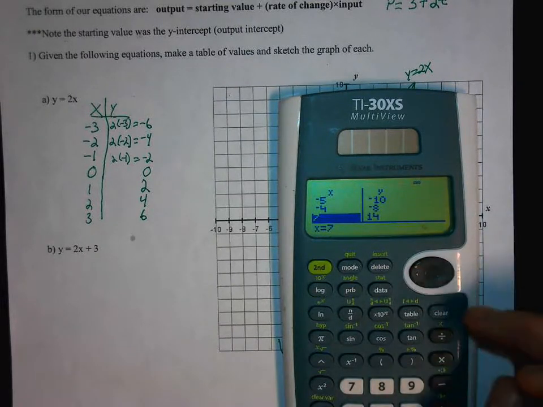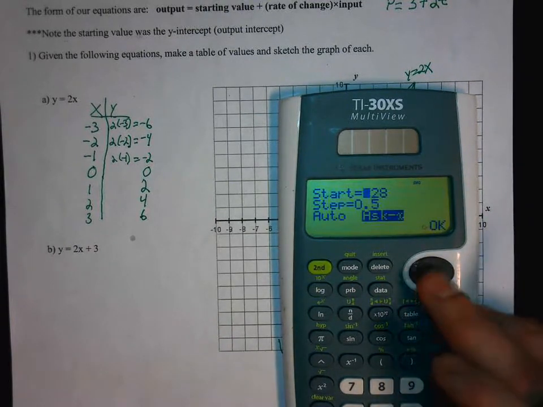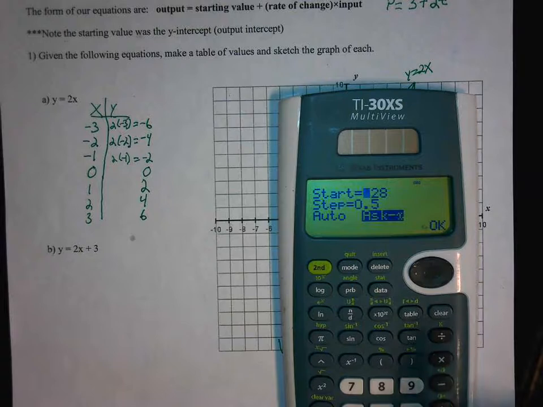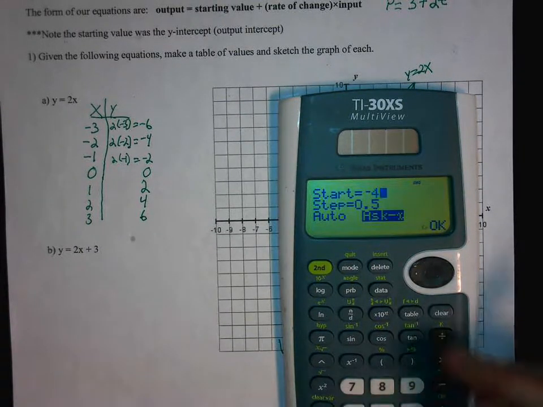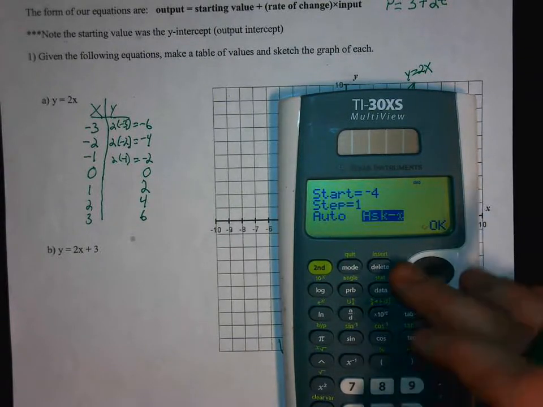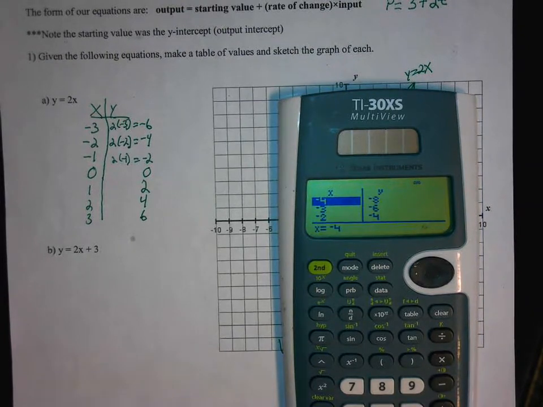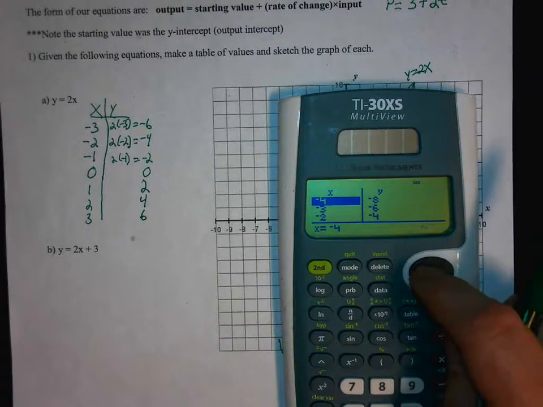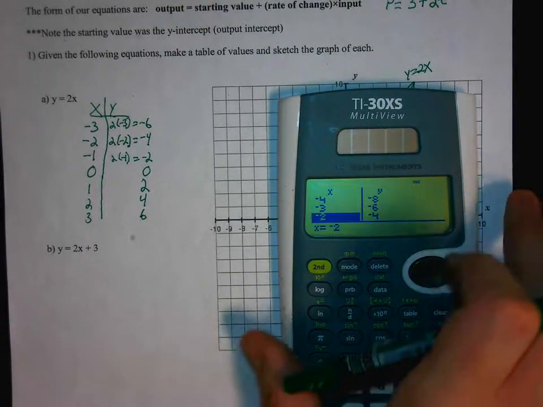Okay, most of the time you'll probably just use the starting at maybe -3 or -4. Okay, and then the step of 1, and then auto will actually fill in the table for you. Okay, you don't have to put your own values in. Okay, and then again, scrolling up or down, you can go either direction. Okay, so that's using the TI-30 calculator.